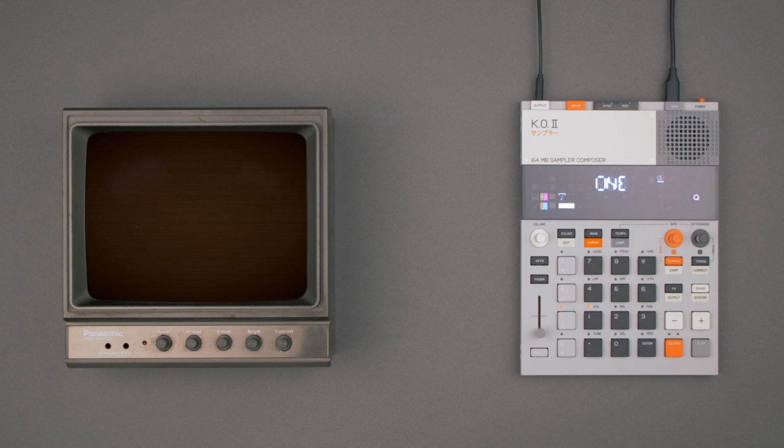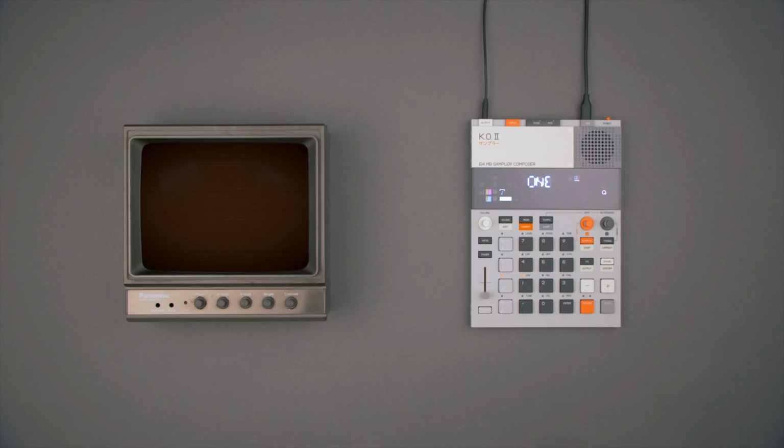So let's hear the result. That is an aggressively lo-fi sound. At this point, we're talking an effective sample rate of about 11.5K, so we're only hearing frequencies up to about 6 kilohertz.